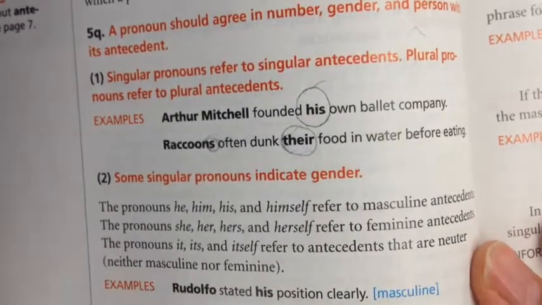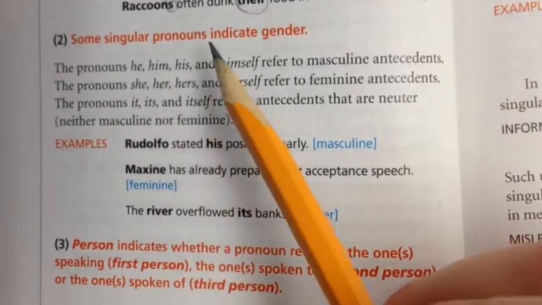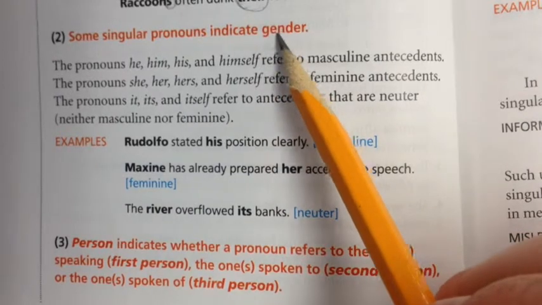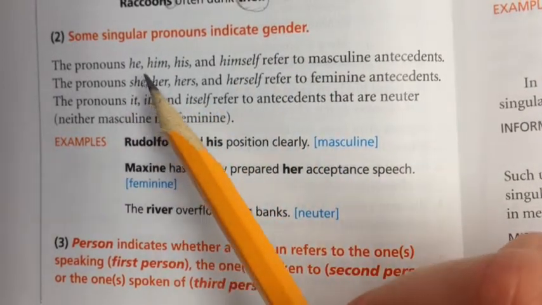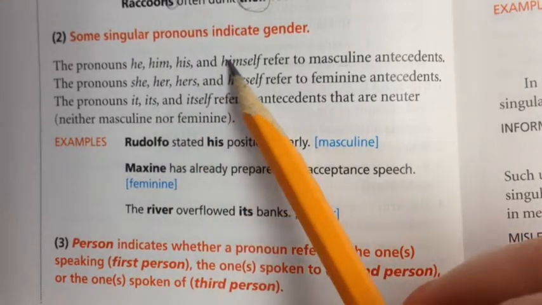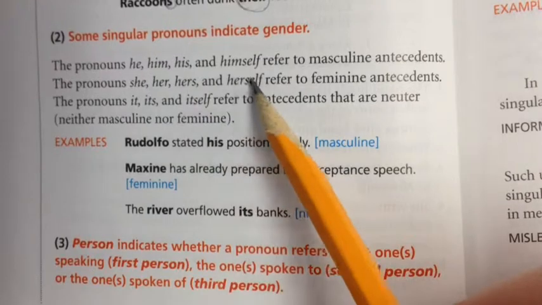All right. Some pronouns indicate gender is the next rule. And singular pronouns are the ones that tend to indicate gender. The plural pronouns don't at all reference gender. So here are the singular pronouns for boys: he, him, his, himself. Here are the ones for girls: she, her, hers, herself.